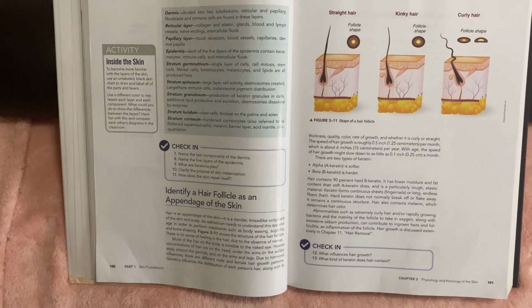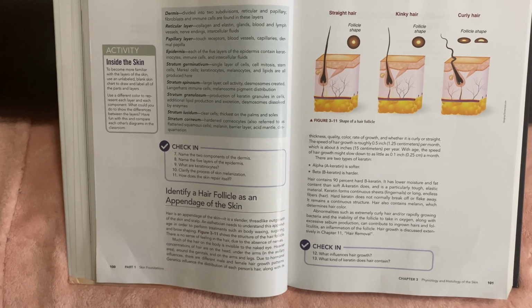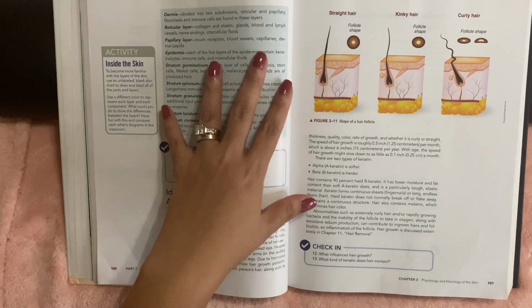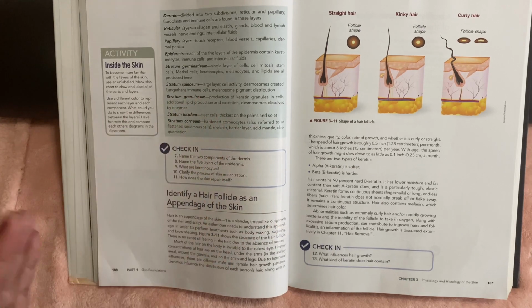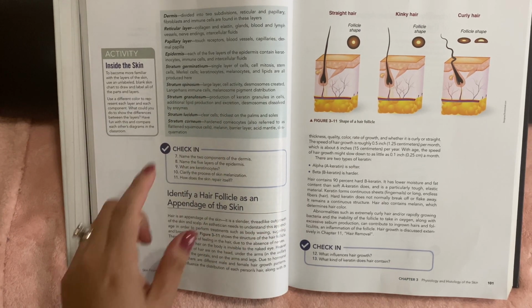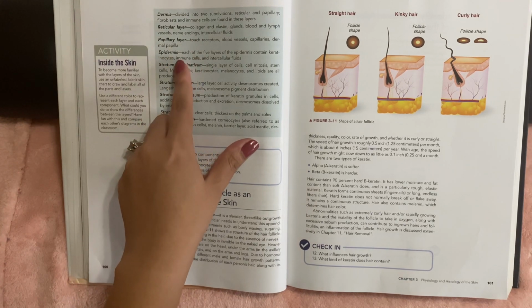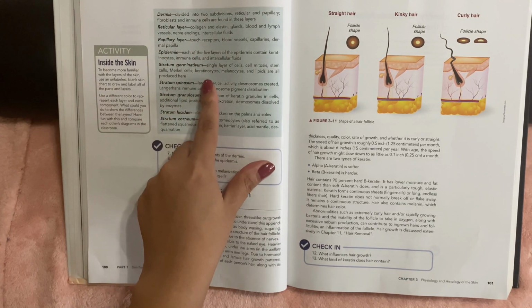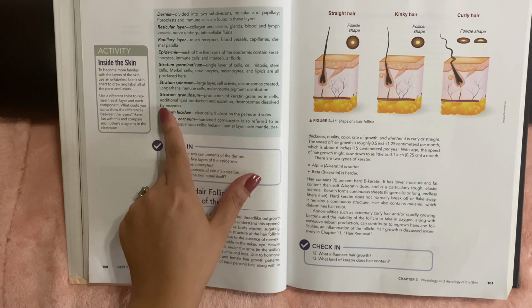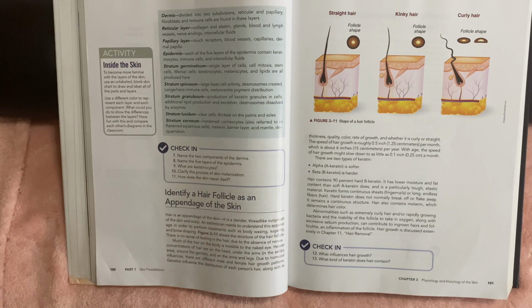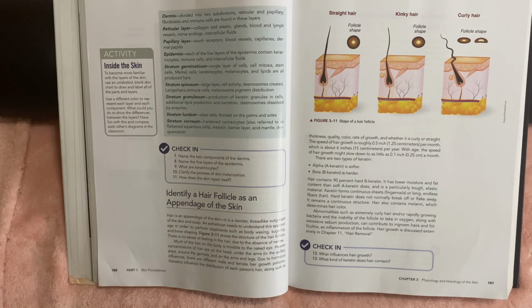Hey you guys, so we are back with our chapter 3, Physiology and Histology of the Skin. We are on page 100. On the top of page 100, you can see this awesome chart that has the description of what each layer does. We have the dermis, reticular layer, papillary layer, the epidermis, stratum germinativum, stratum spinosum, stratum granulosum. Then you have stratum lucidum and, of course, the stratum corneum.